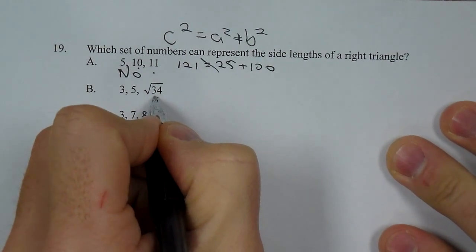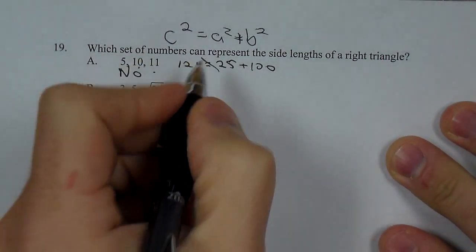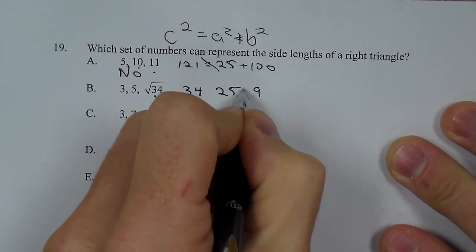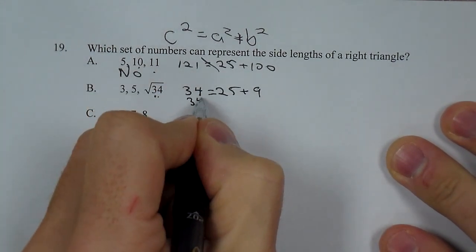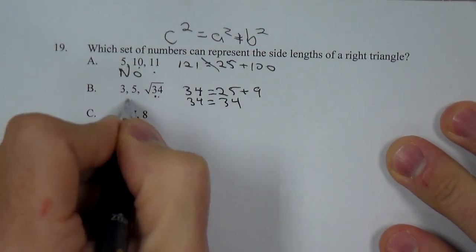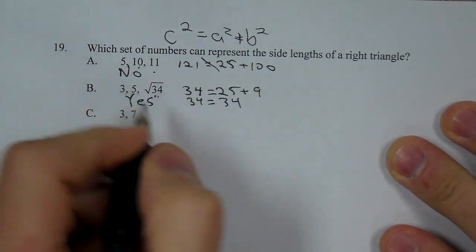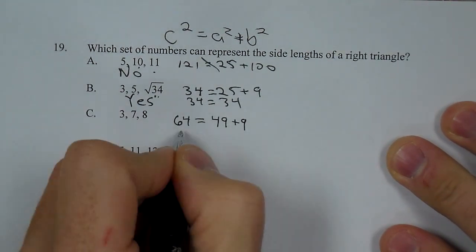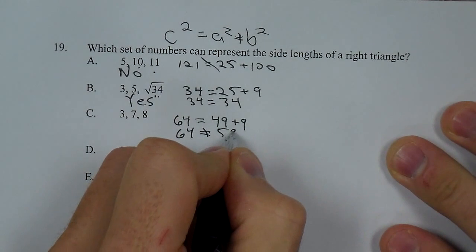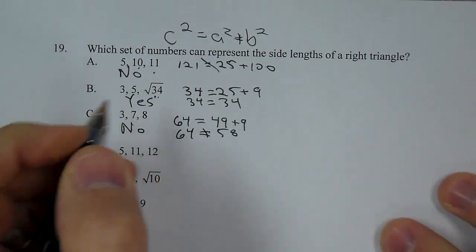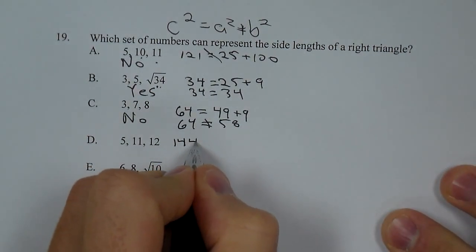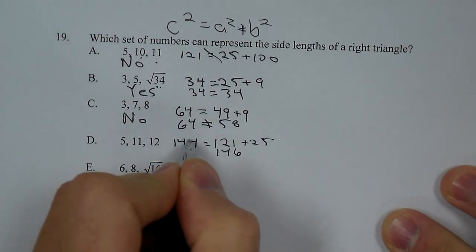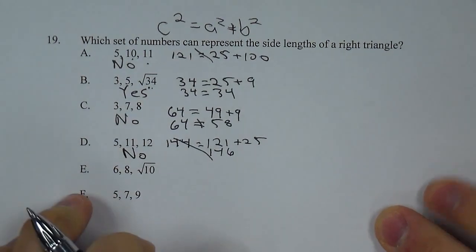Square root of 34. When you square that, it becomes 34. That is my longest side because it's also bigger than 25 and 9. Now I get 34 and 34. It's equal, so that's a yes. C, I get 64 equal to 49 plus 9. 64 is not equal to 58. That is a no. Next one, we go 144. Is that equal to 121 plus 25? That's 146, so that is a no.